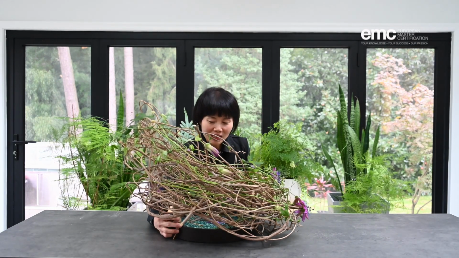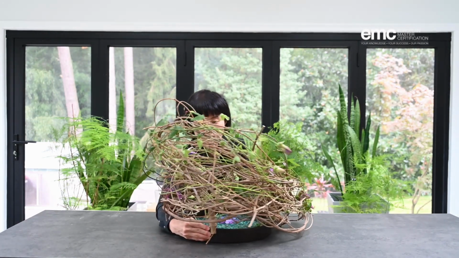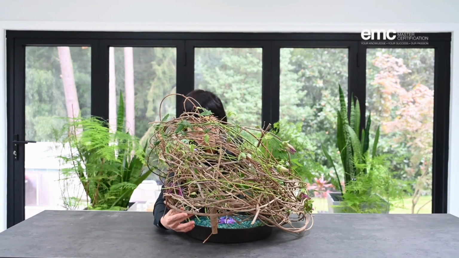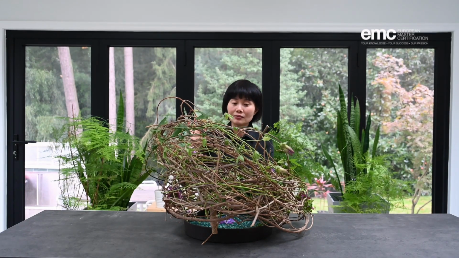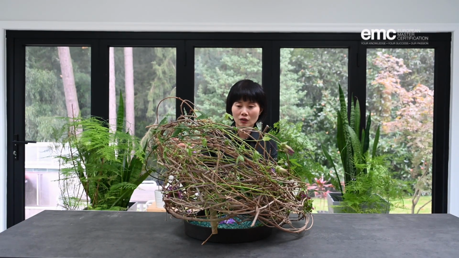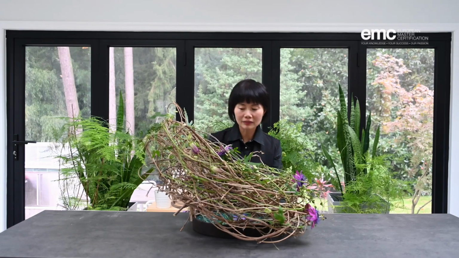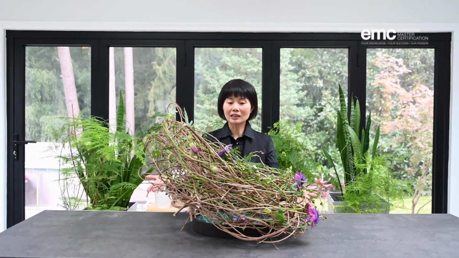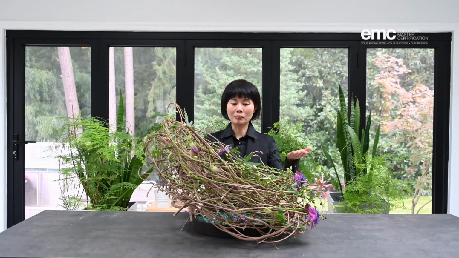So I just added a piece of bamboo. You can see that it's here to elevate the construction a little bit, so it looks asymmetrical, definitely, and lifts up the whole construction from the dish.